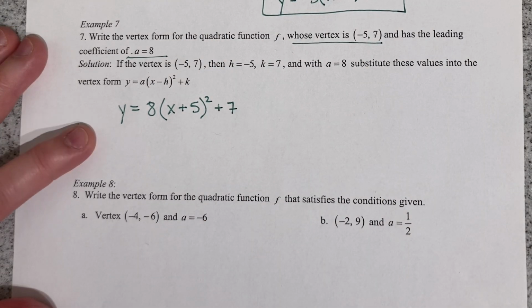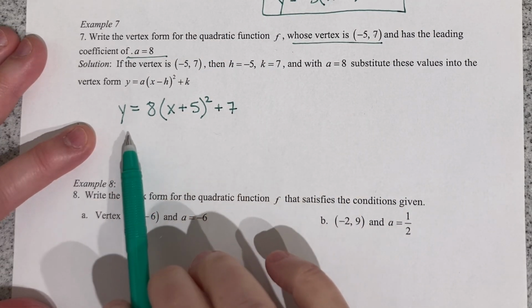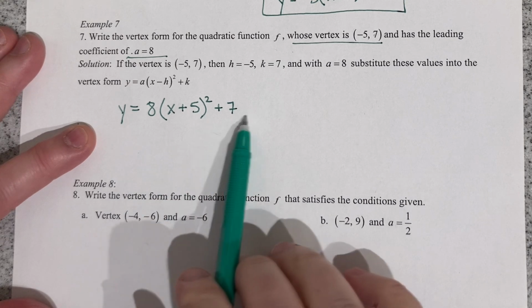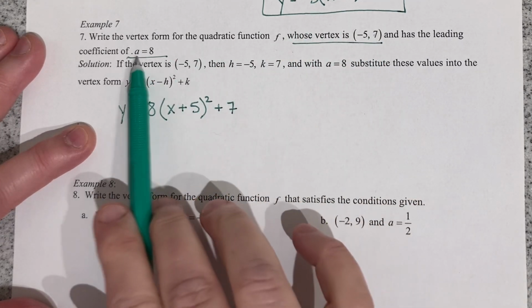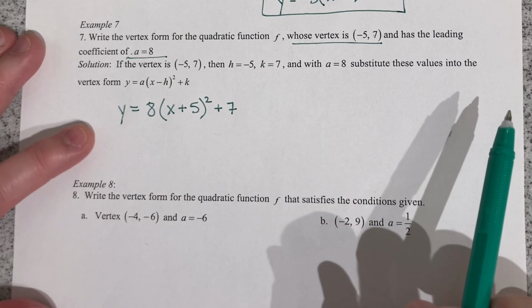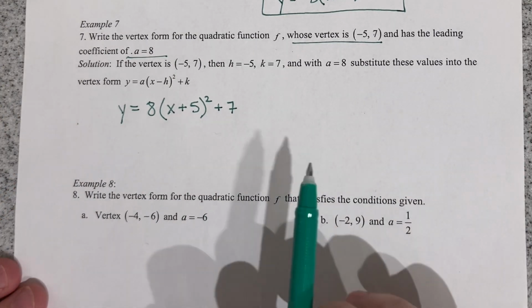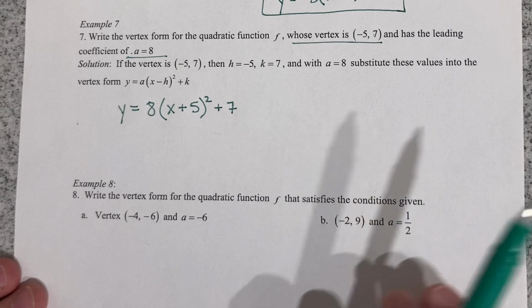And that's it. That's the vertex form for the quadratic function whose vertex is this and has this leading coefficient. They didn't say get it multiplied out or anything, so I'm just done. Cool.